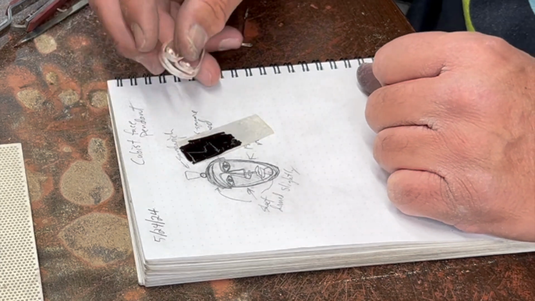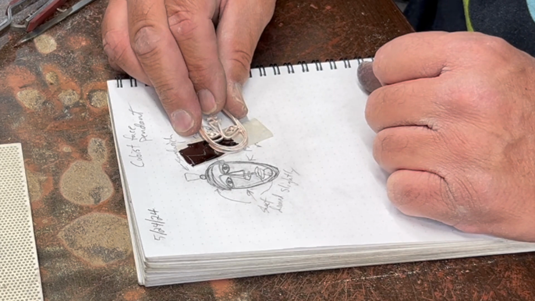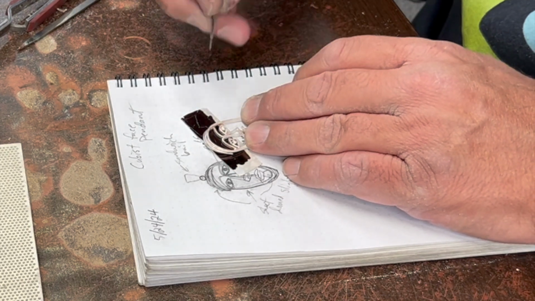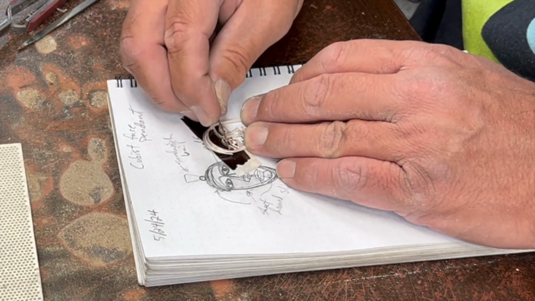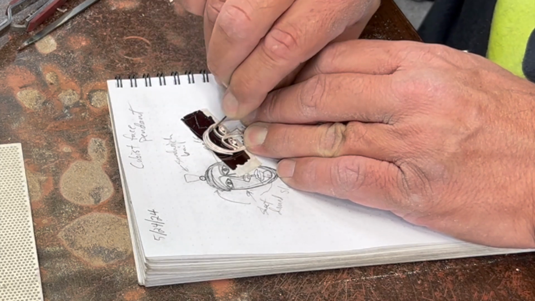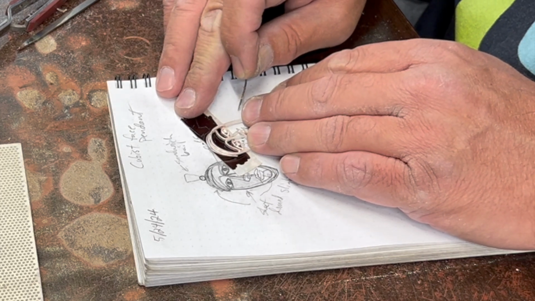So I need a forehead. So I could get the forehead right there. Doesn't have to be very tall. I'm going to dome these just slightly. Too far over.